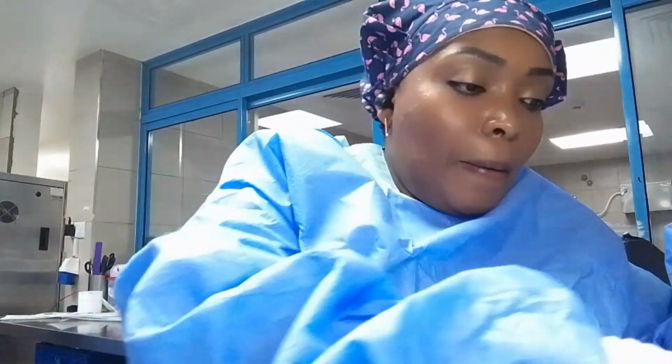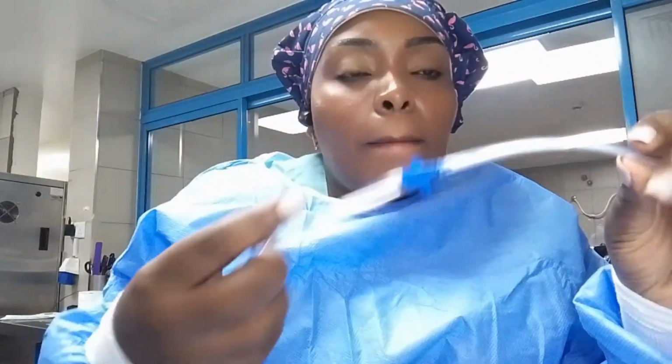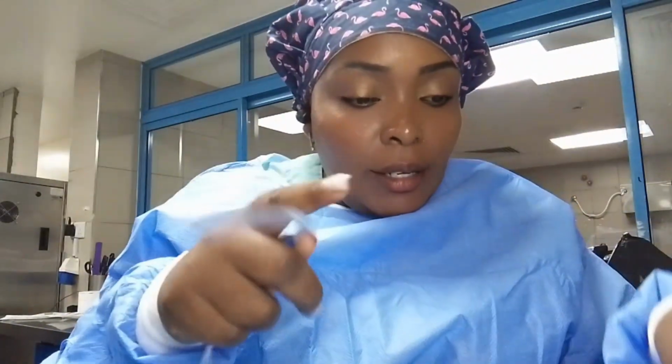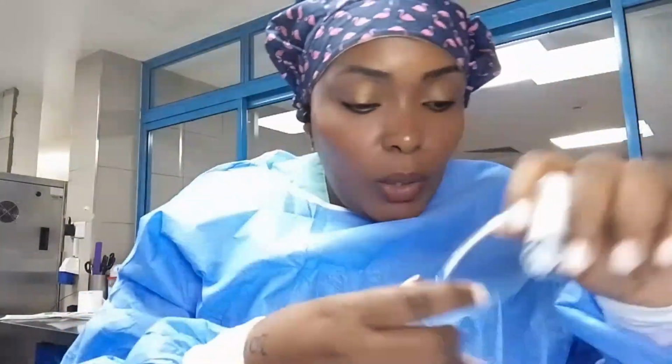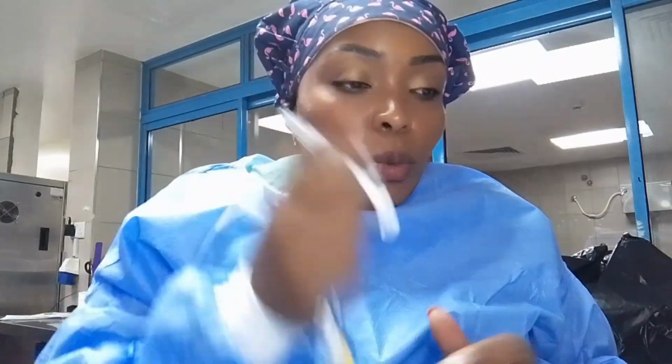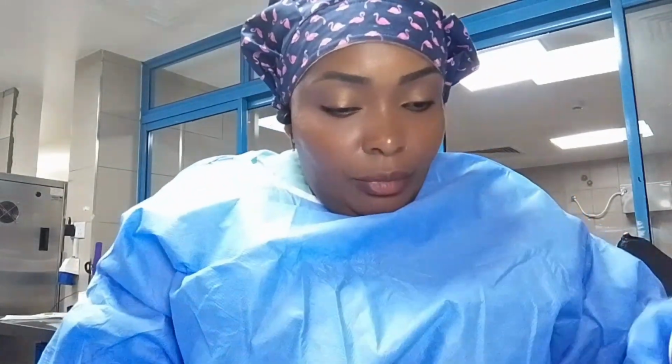You see here, we have 2 things. Before you start using the central line, you have to prime it. That's why we have this here. You have to prime your line. You don't place it in your patient without priming it. And after you've placed your central line, you use the suture to suture the place.